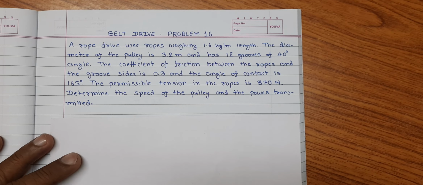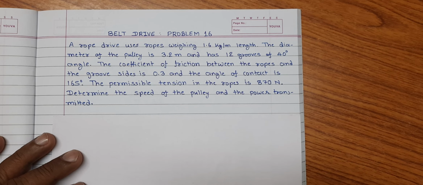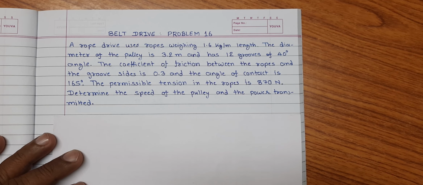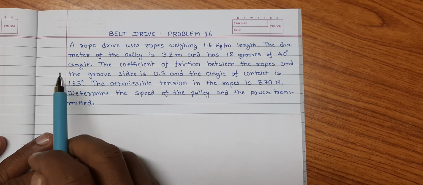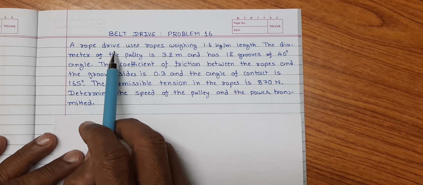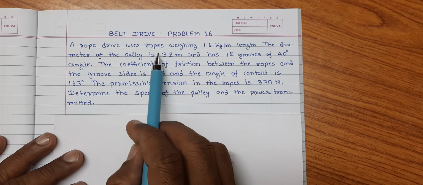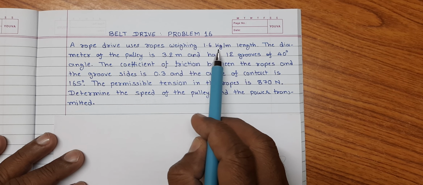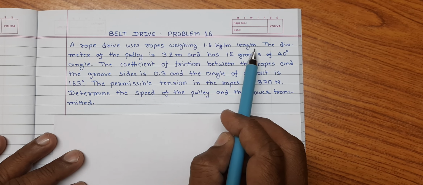Dear friends, welcome to the next problem of belt drive, that is problem number 16. The data of the problem is like this. A rope drive uses ropes weighing 1.6 kilogram per meter length.